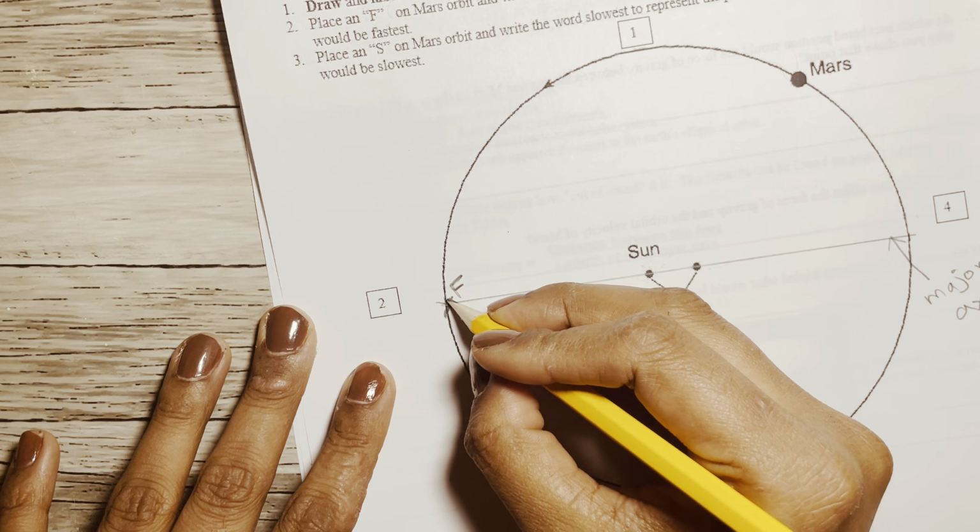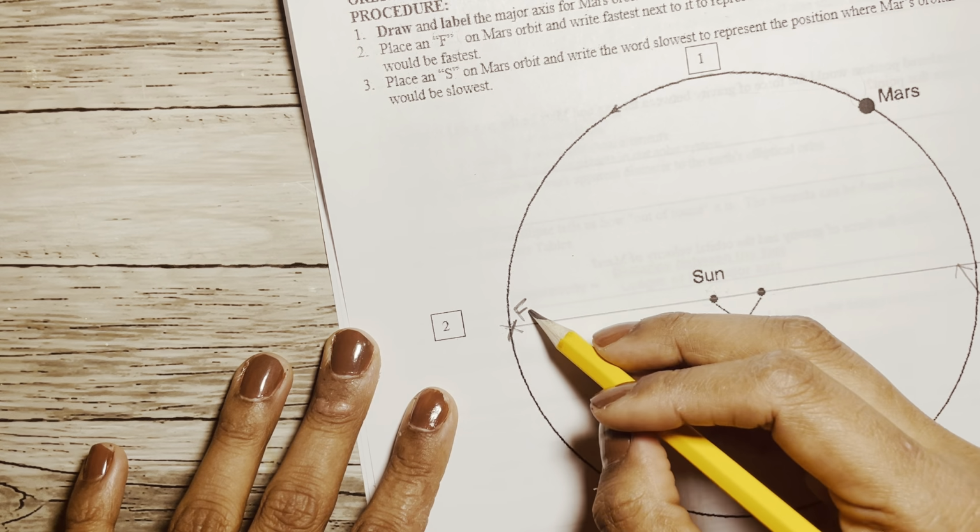You can draw an X or a dot. Here's F, and F means fastest.